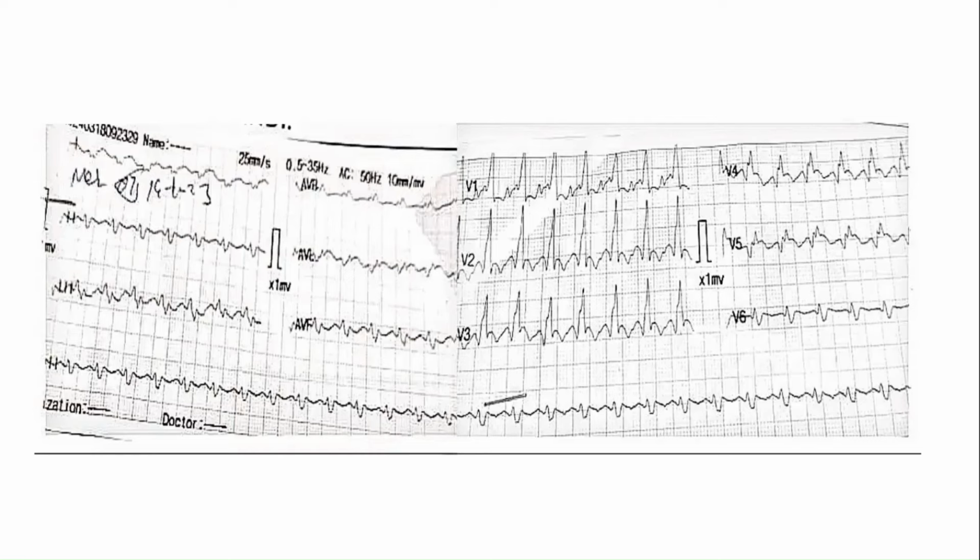Yeah, second, R to nadir of S: we calculate that if it is more than 100, then it is VT. We have one V6, it looks like a good R wave with the S waves. If we can calculate and we see.